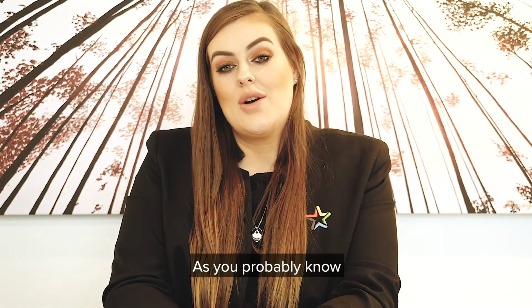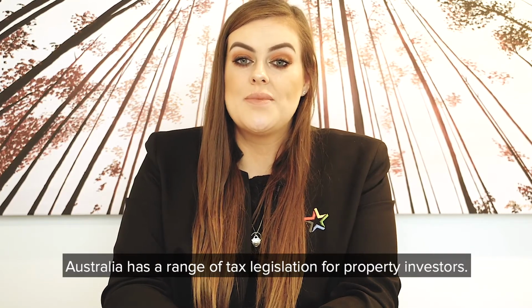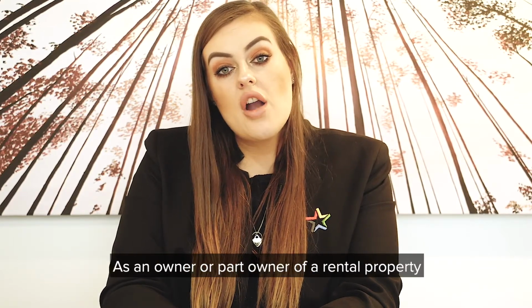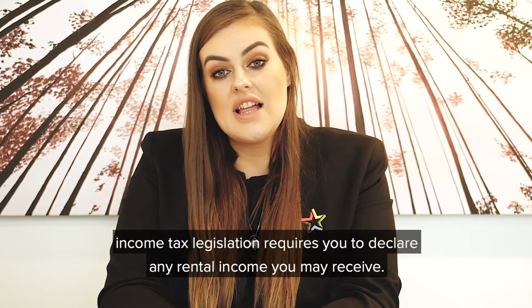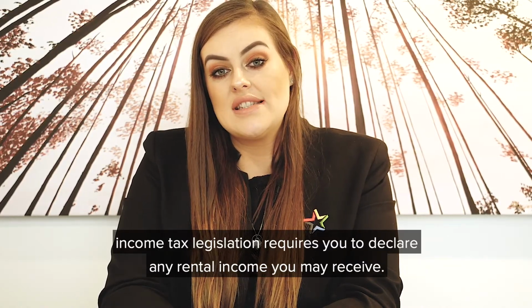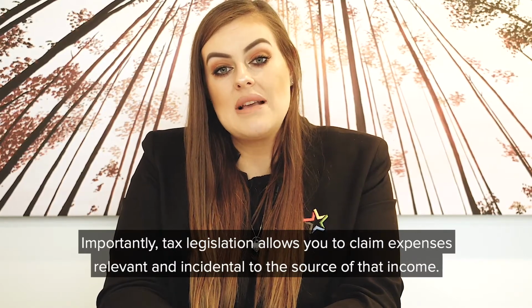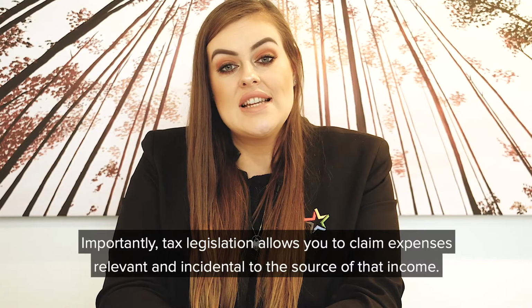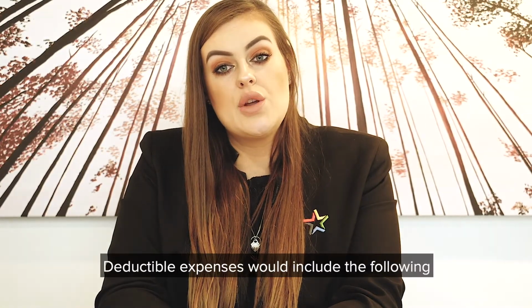As you probably know, Australia has a range of tax legislation for property investors. As an owner or a part owner of a rental property, income tax legislation requires you to declare any rental income you may receive. Importantly, tax legislation allows you to claim expenses relevant and incidental to that source of income. Deductible expenses would include the following.